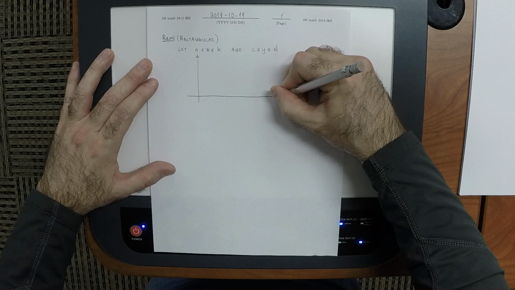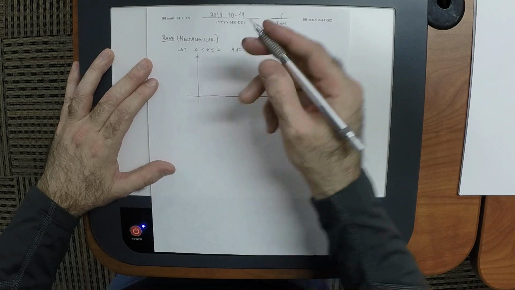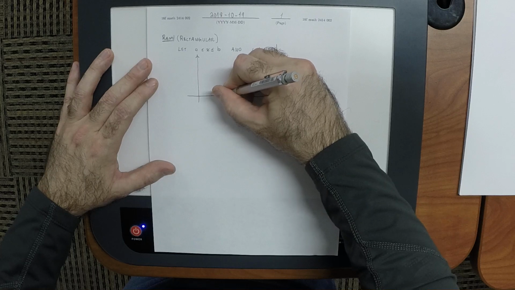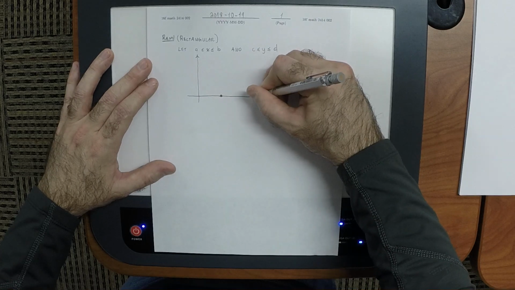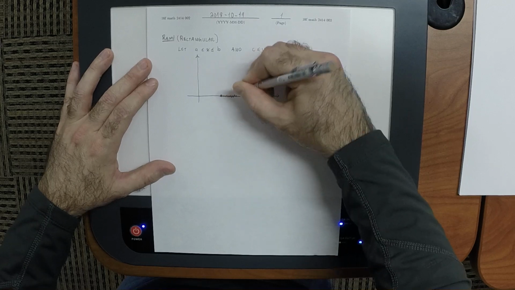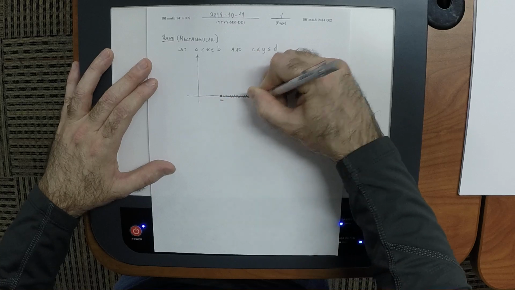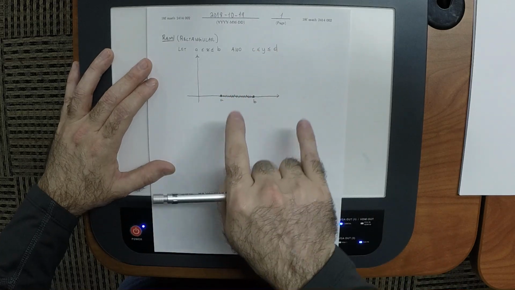If I find x exactly a and x exactly b, then that might be here and here. And I've drawn that on the x-axis there.